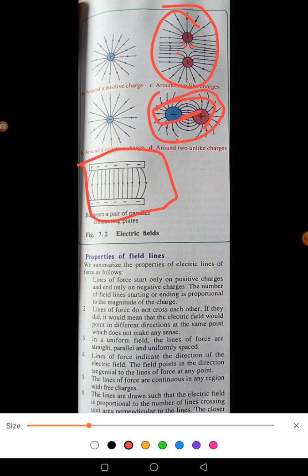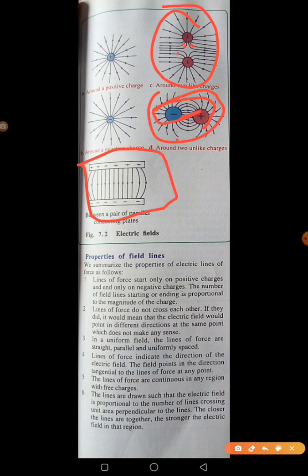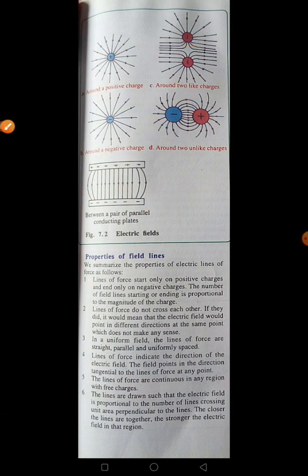Now, properties of electric lines of force. These properties are summarized below. Number one, lines of force start only on a positive charge and end only on what? Negative charge. The number of field lines starting or ending is proportional to the magnitude of the charge. So the number of the lines that you see is proportional to what? The magnitude, that is the capacity of the charge. If the charge is very big, meaning you are going to see many lines of force.